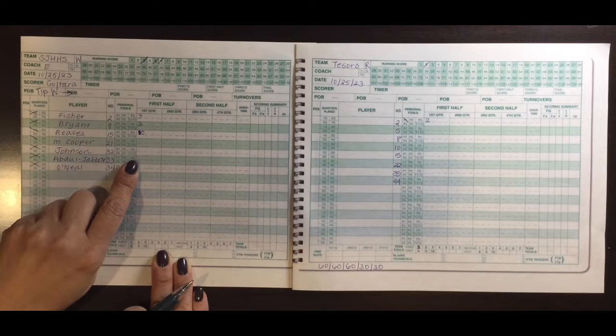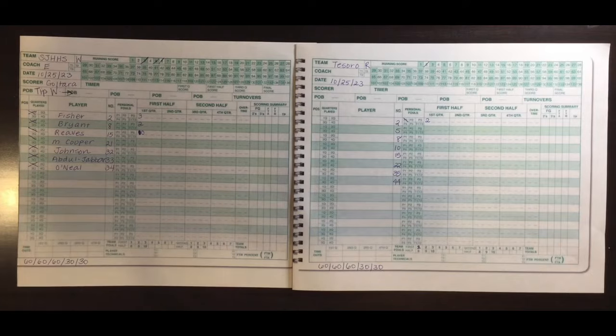What else here? So timeouts. I forgot to mention that I like to set up the timeouts this way. So the timeouts are down here for each team. In high school basketball, each team gets 3 full timeouts and 2 30-second timeouts. And when the coach calls a timeout, he'll tell the ref what kind of timeout he wants, a full or a half. And the ref will tell you when the gamekeeper is to start the clock.